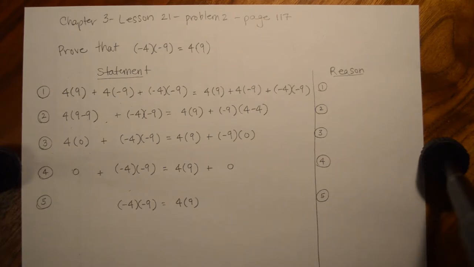Okay, I'm hoping that we can take a look at problem number 2 on lesson 21 in chapter 3. This is in my book, it's on page 117. It should be pretty close in yours. And you have the your turn to play problems to do for this lesson, but I want us to do this one together because this is nothing like you've ever seen before and probably won't see again until you get to geometry. So he's asking us to prove this statement, right?